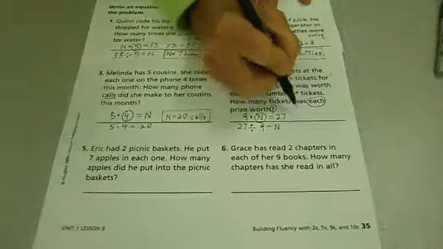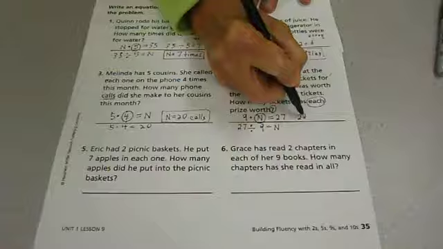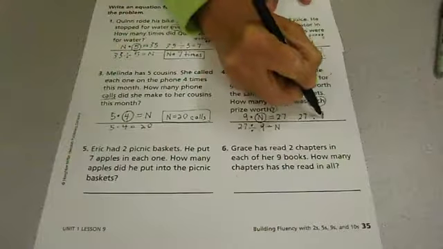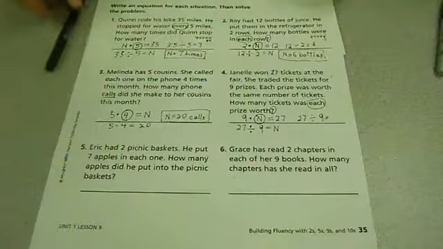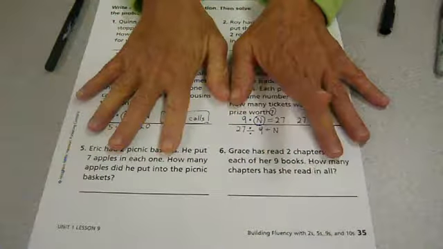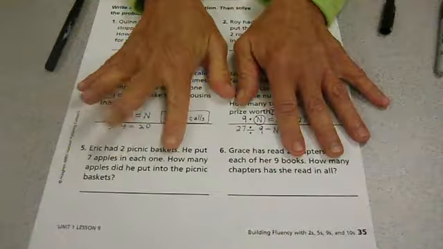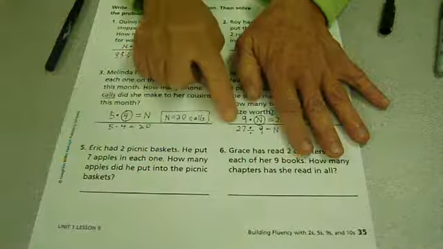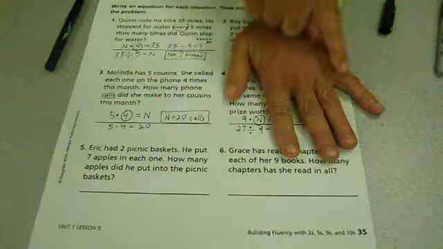Now I need to divide it, and I'm going to try and show you a way that we learned in class. Here are my 10 fingers. This is 1, 2, 3, 4, 5, 6, 7, 8, 9, 10. I'm going to do 27 on my fingers. So 10, 20.